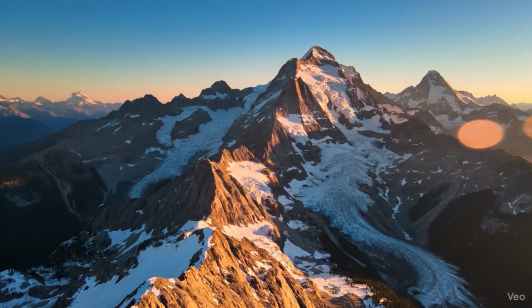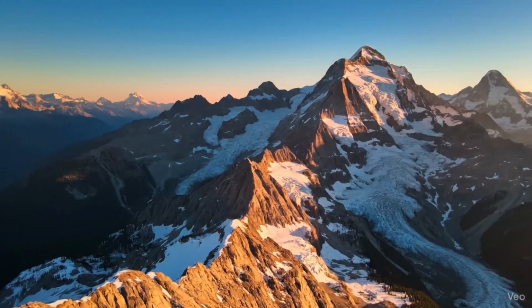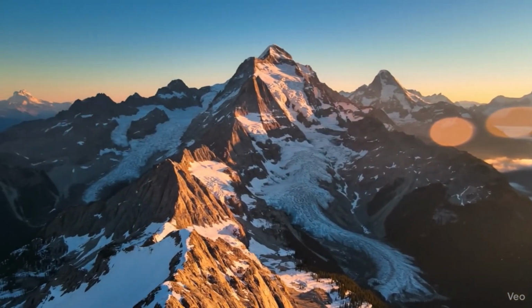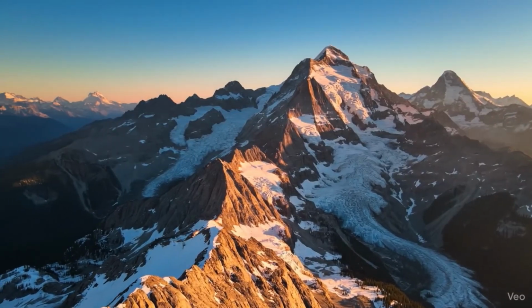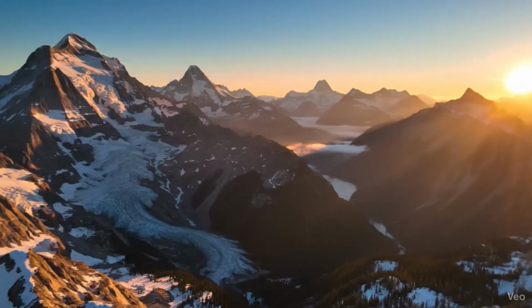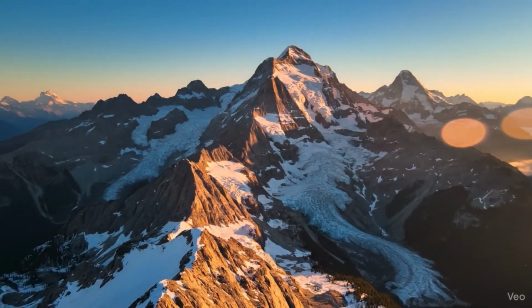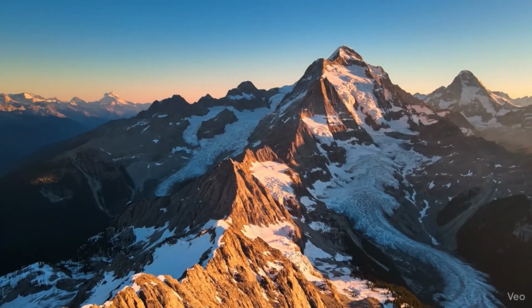When snow falls in the mountains, it absorbs the sound of the world. A heavy snowfall creates a profound silence that is rare to find anywhere else. It is a silence that allows the mind to rest. It strips away the noise of daily life and leaves only the sound of the wind and your own breath.